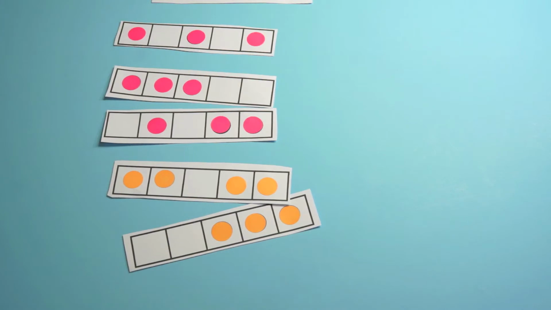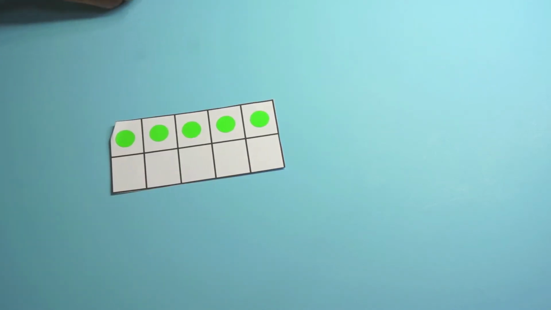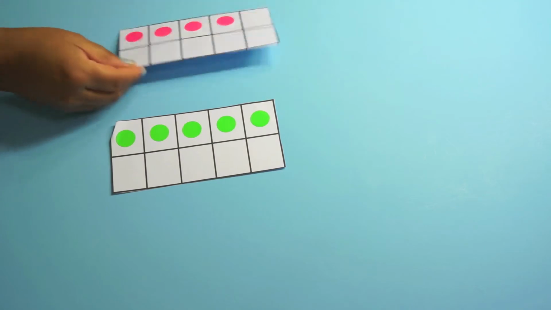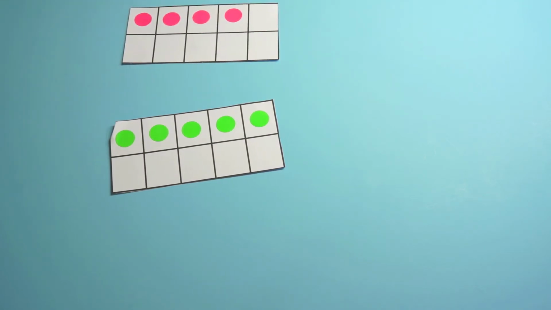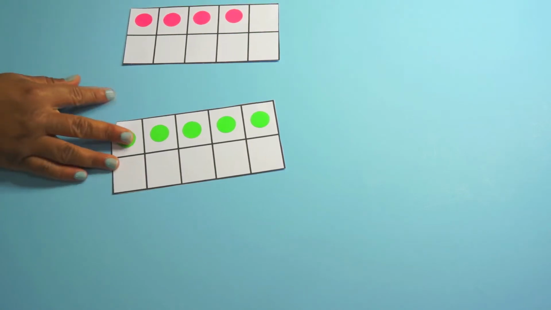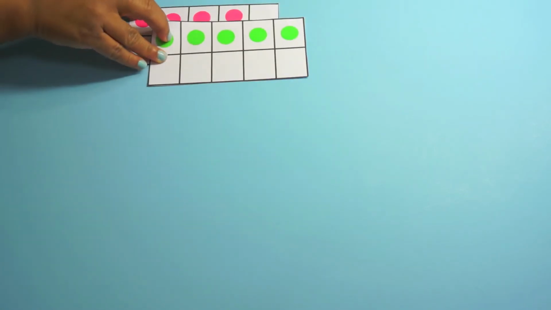And so I use a lot of colors, and once you finish with the 5 frames in kindergarten, you're going to go next to the 10 frames and do the same kind of thing. How many do you see? How many are there? How many are missing? How many more to make 10? All of that is part of the critical areas in counting and cardinality. And so you want to make sure that you're doing that kind of stuff with your kids.